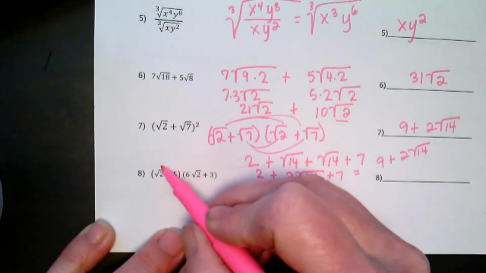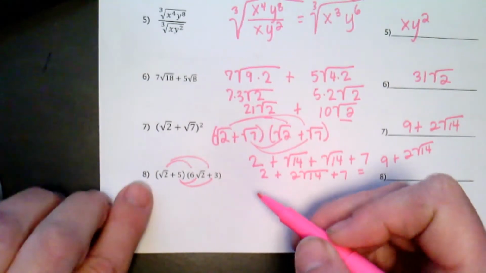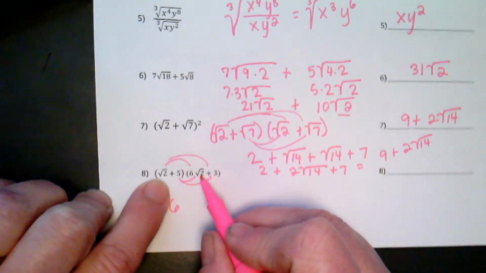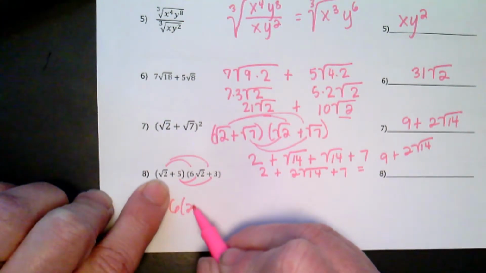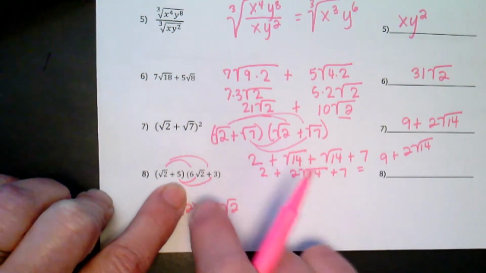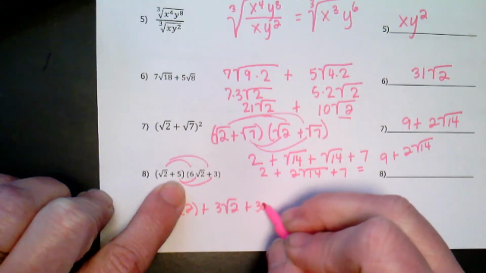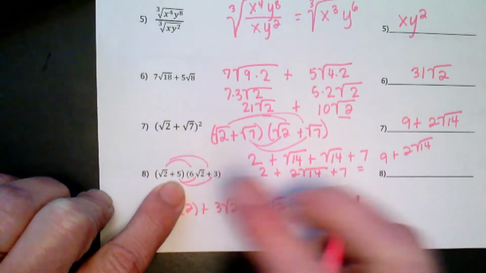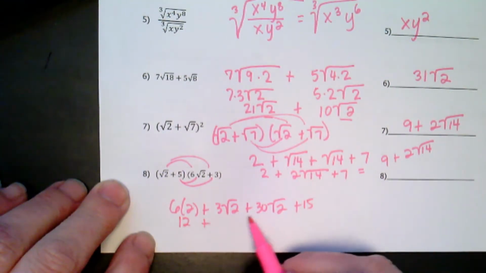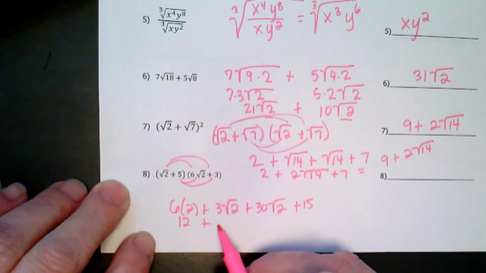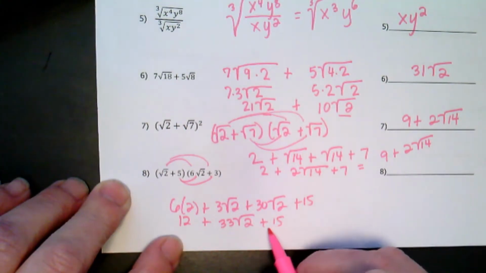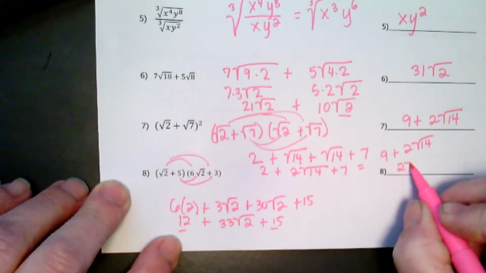Right, number 8, same thing, we're going to FOIL it. So 6, and then radical 2, that is just 2. And this is 3 radical 2. And this will be 30 radical 2. And then 5 times 3 is 15. And then we're going to simplify it. Since these have the same radicand numbers, we can just add them together, and then combine our constants.